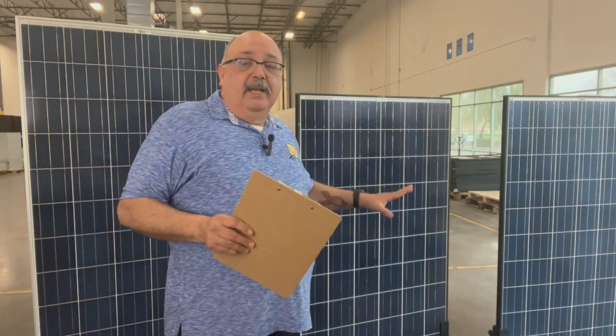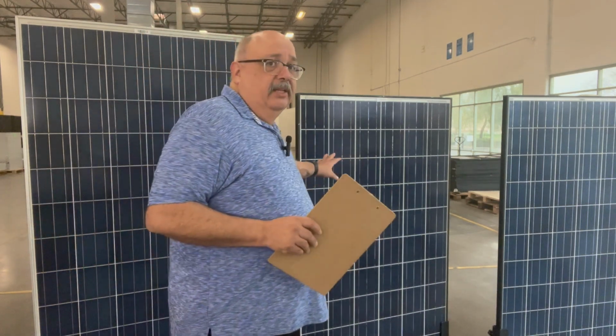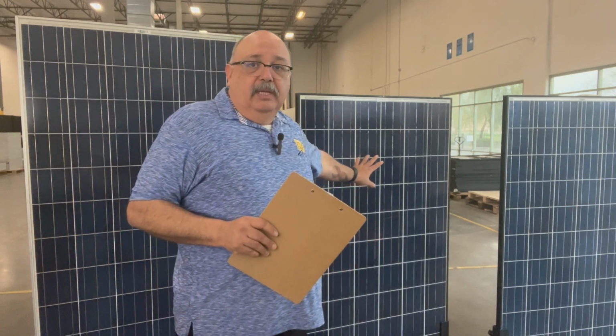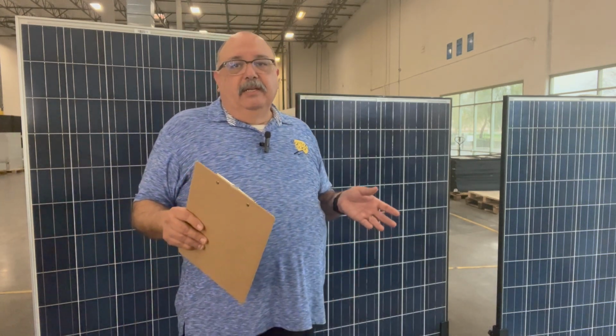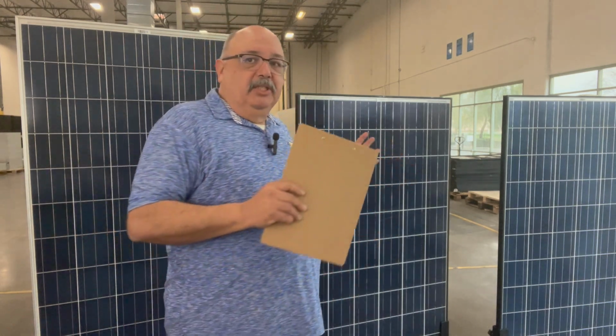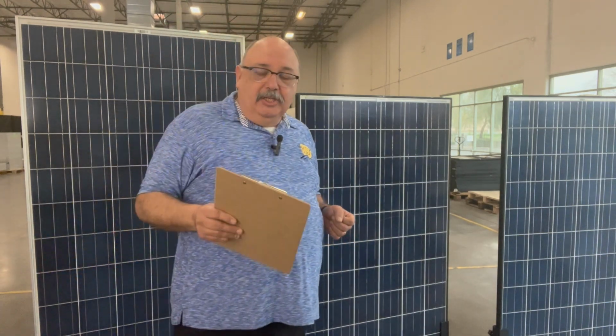Some panels, remember, won't always put out 100% of what they are rated for. For instance, a 35 volt STC rated panel may not be putting out 35 volts. It might be putting out something close to 34, or 30, or 33. It just depends on how much direct sunlight they're going to get in your location.